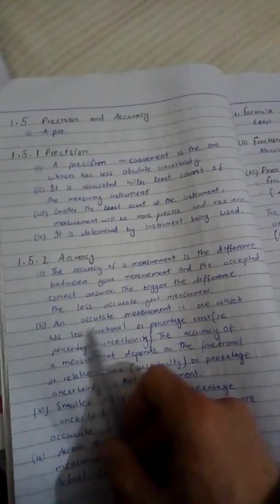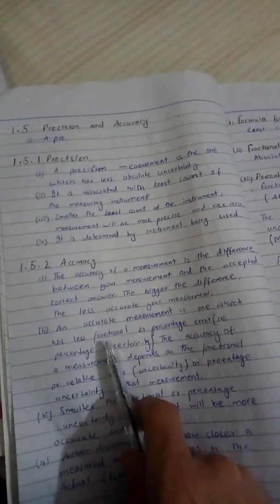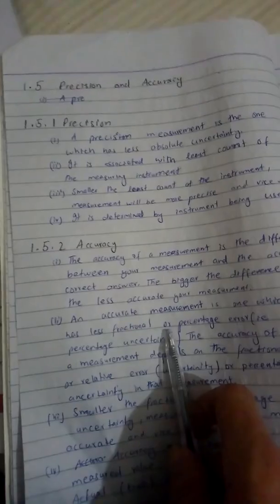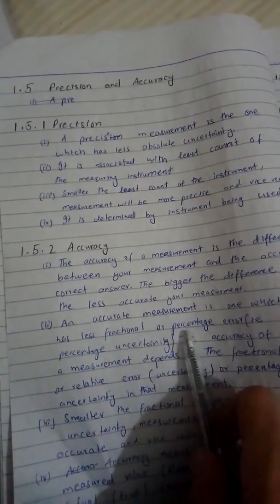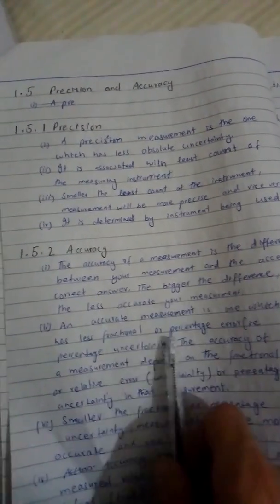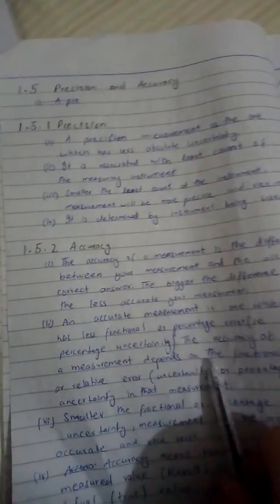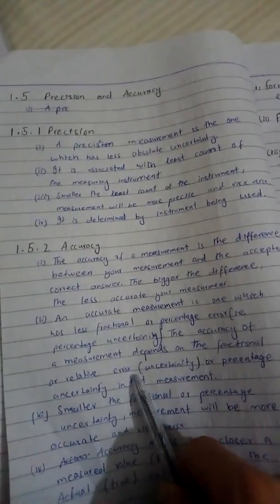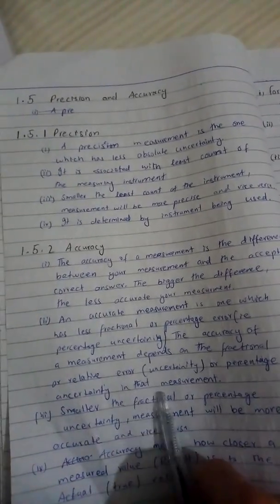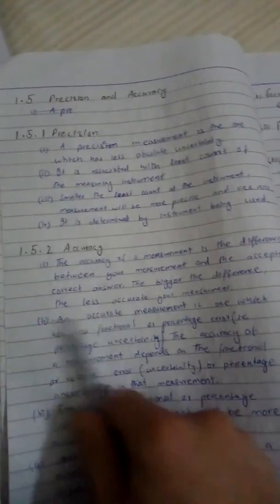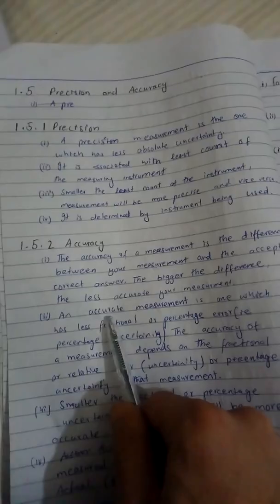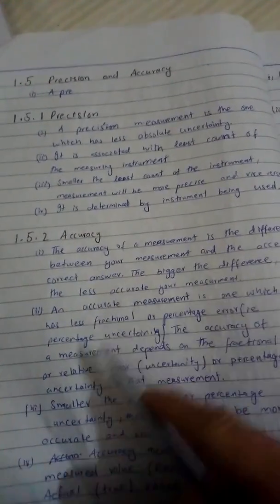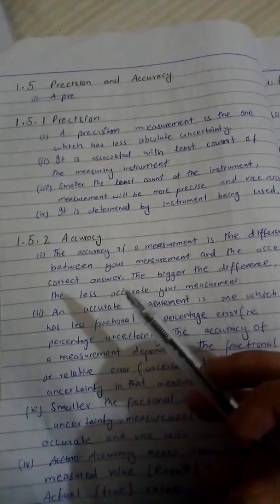So remember that an accurate measurement is one which has less fractional or percentage error, for example, percentage uncertainty. Accuracy of measurement depends on the fractional or relative uncertainty in measurement. What basically this statement says is that an accurate measurement is the one which has less error in it.